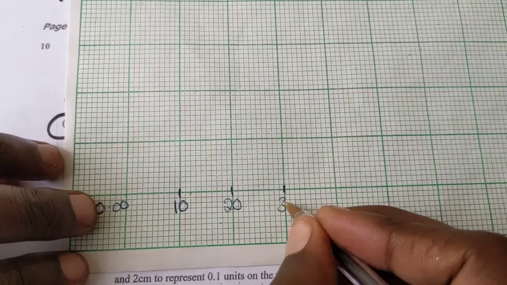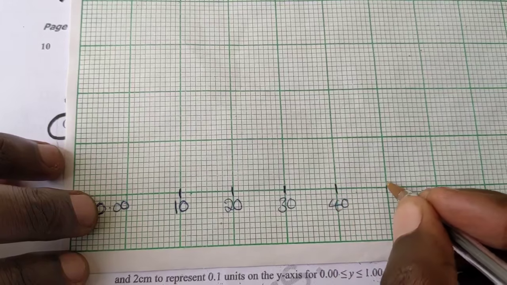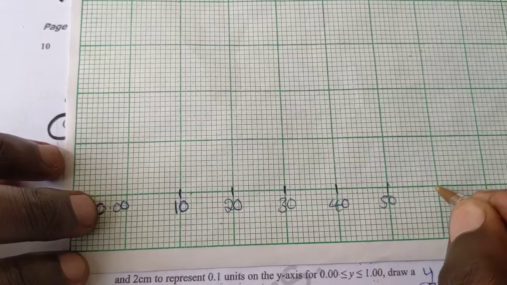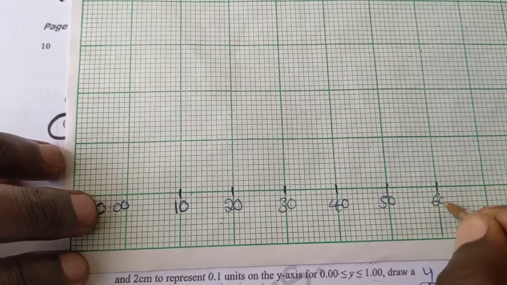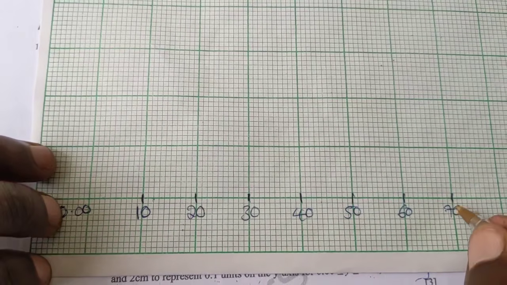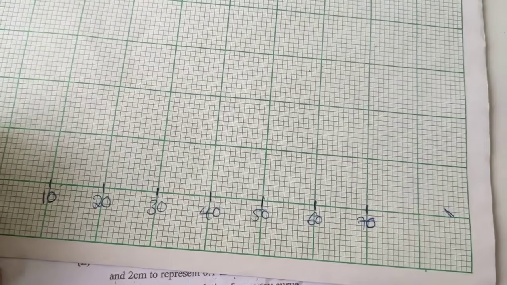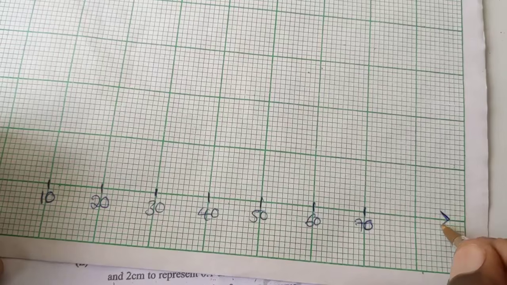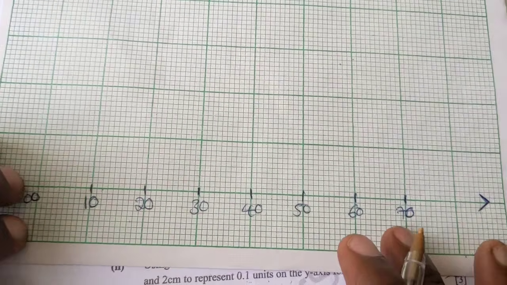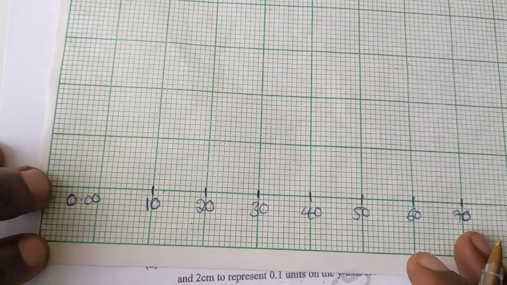So 20, 30, 40, 50, 60, 70, like that. This is 70. Then we just do something like that, as simple as that. This is straightforward.